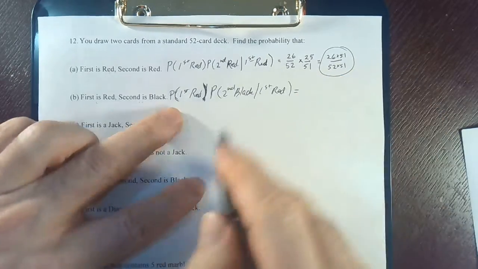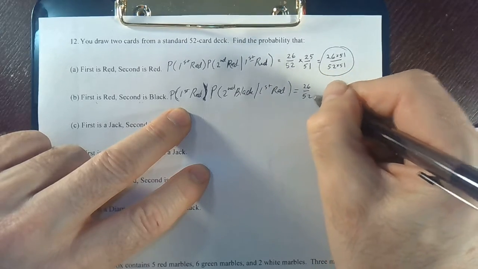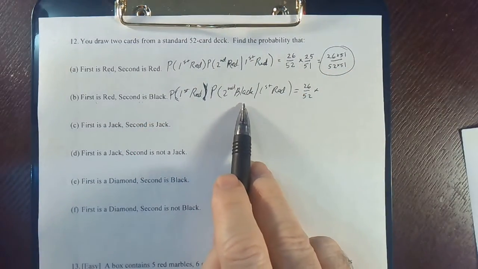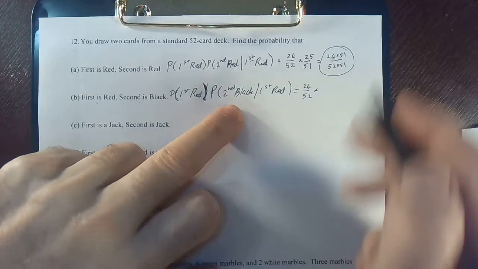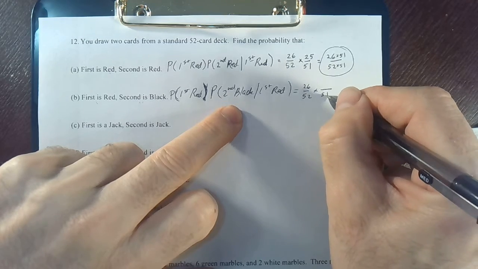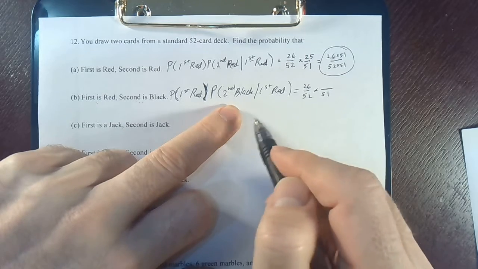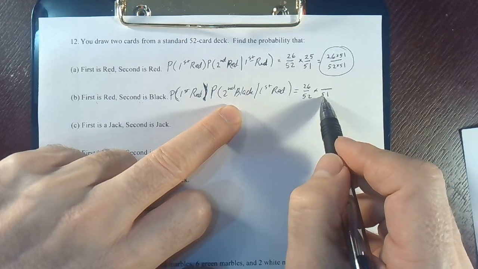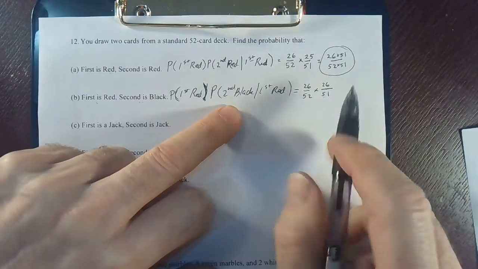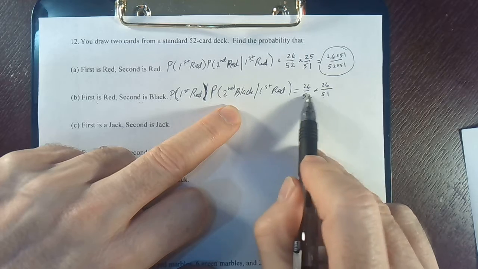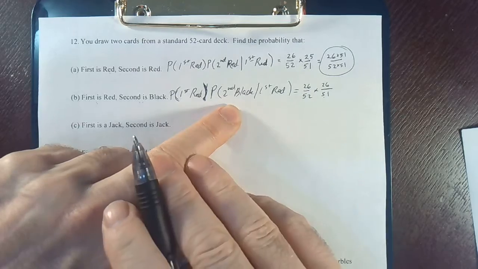So for us, that's going to be the same start, 26 over 52, times, now what's it going to be? What's the probability that the next card, the second card, is black? Well, there are only 51 cards left, but there are still 26 black cards because the first one taken out of the deck, the one that was removed, was red. So it's going to be 26 out of 51. Remember that out of the remaining 51, if the first one was red, you've got 26 black ones left and you have 25 red ones left out of the 51.